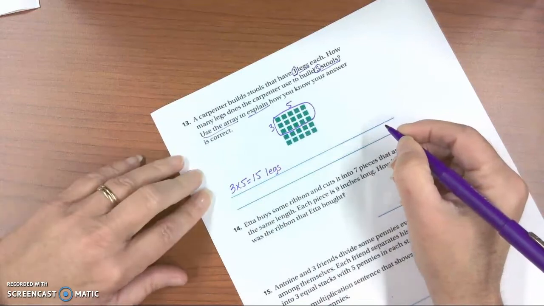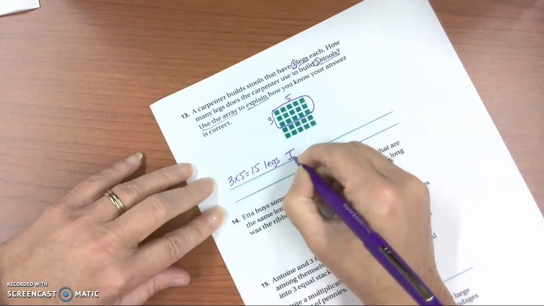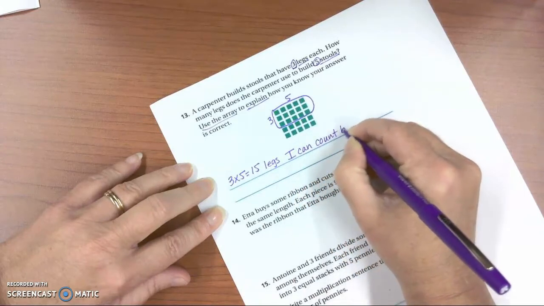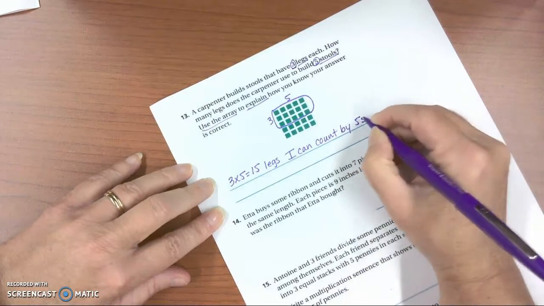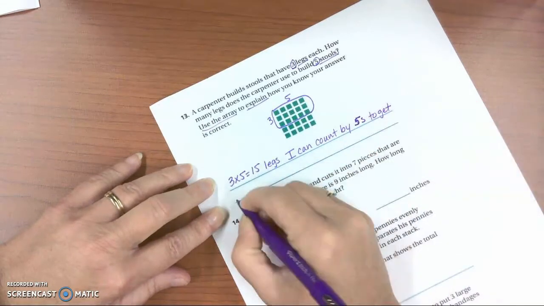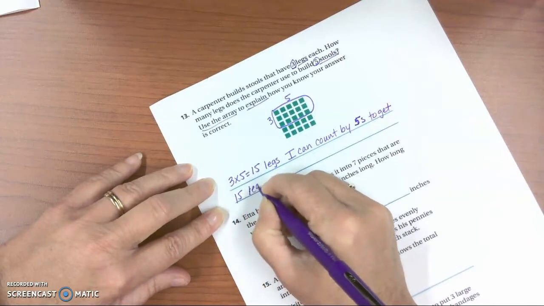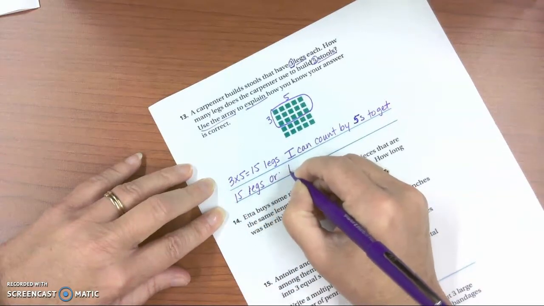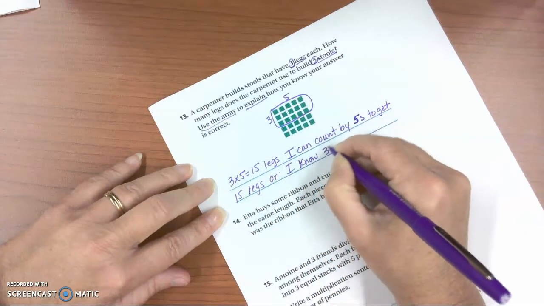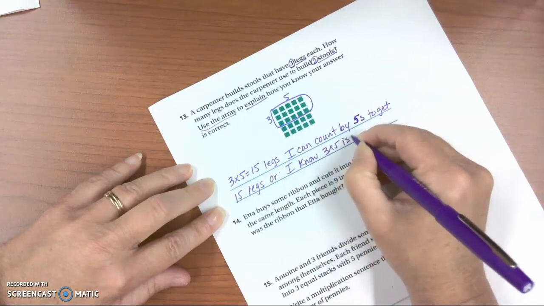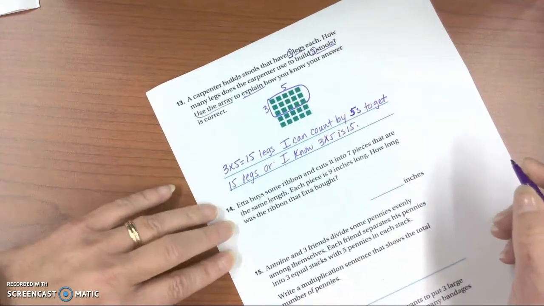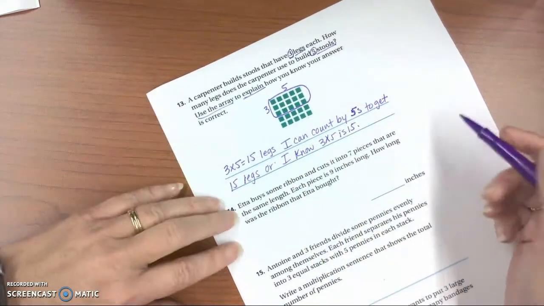It says, explain how you know your answer is correct. I can count by 5s to get 15 legs, or I know 3 times 5 is 15, or equals 15. I have to excuse my handwriting, but so 3 times 5 is 15, and that's how many legs the carpenter uses.